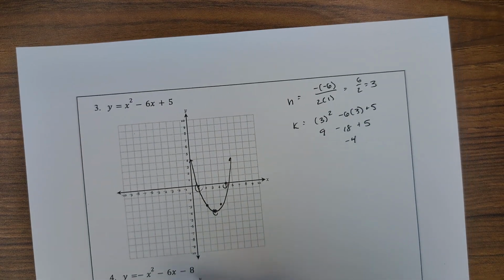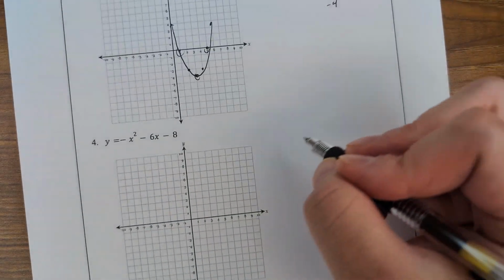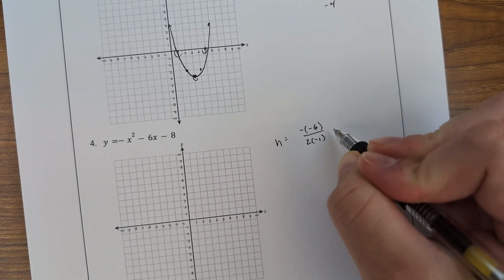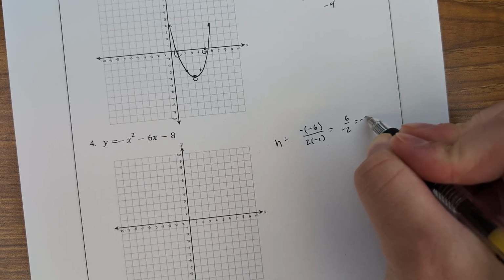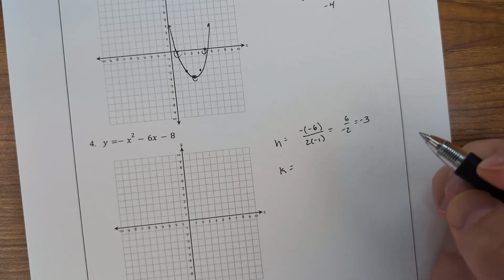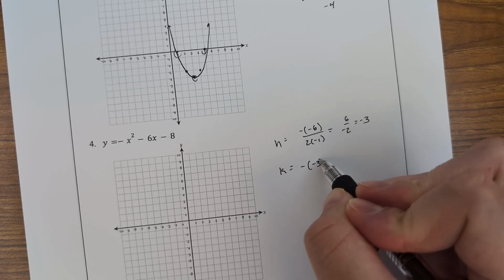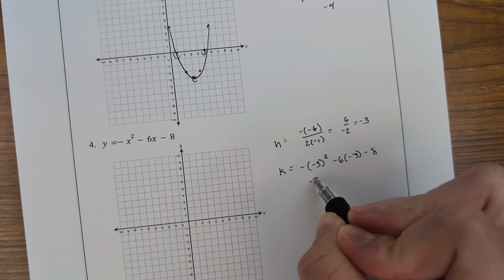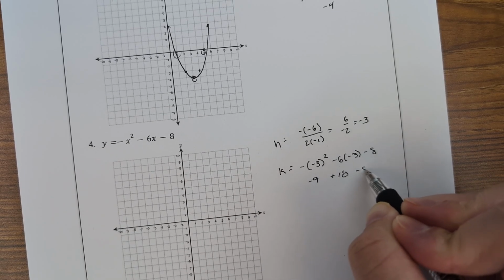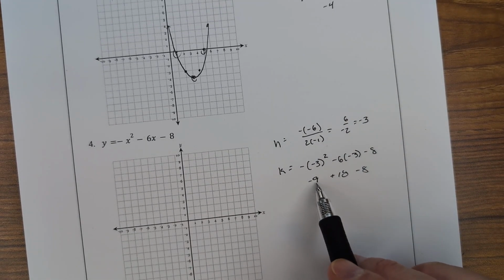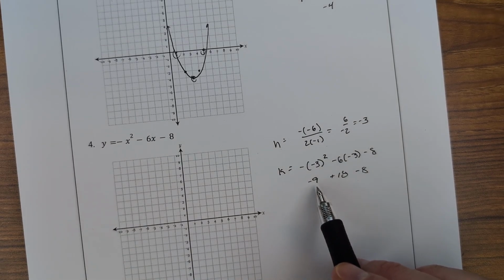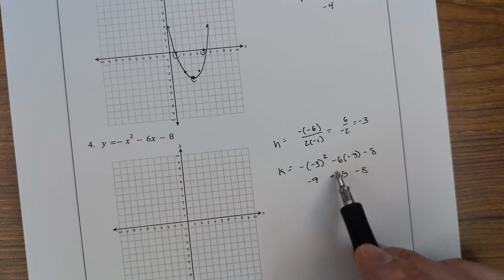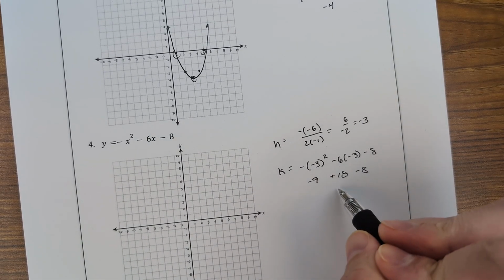All right, so number 4. Find h first. Negative b over 2a. So 6 over negative 2 is negative 3. So to find k, plug that back in. So negative 3 squared minus 6 times negative 3 minus 8. So that's -9 plus 18 minus 8. Let's see here. So that's going to be 10, -9 plus 10, just be 1.